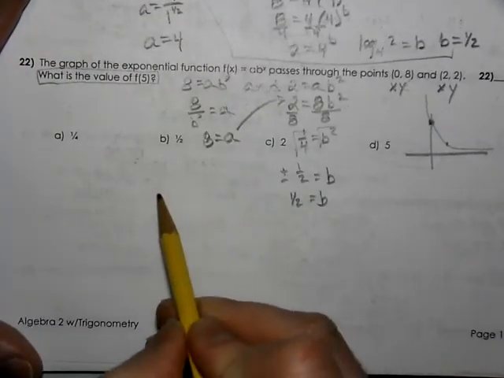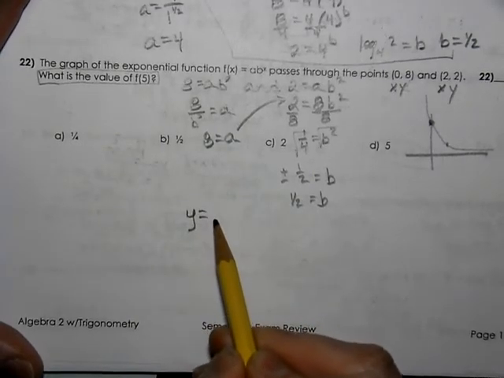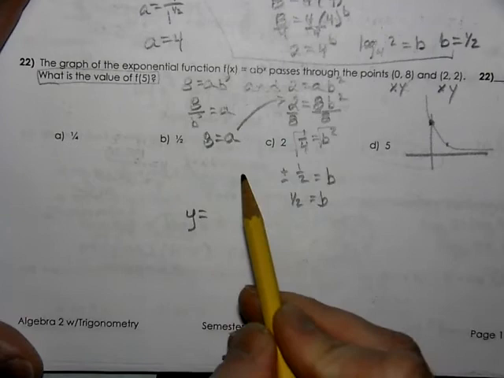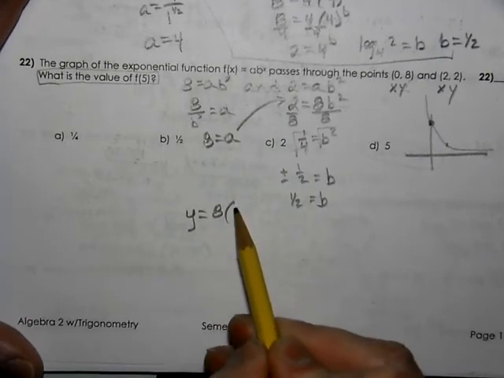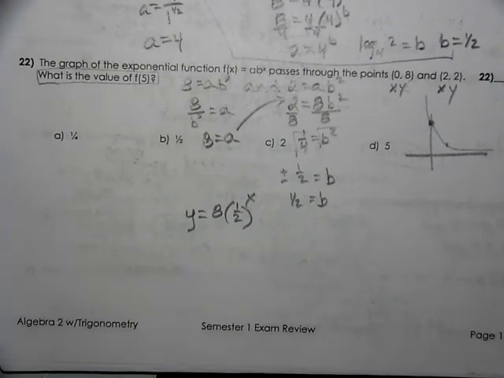So now we're going to take our value and say y equals the a value, which was 8, times 1/2 to the x power. That's our equation.